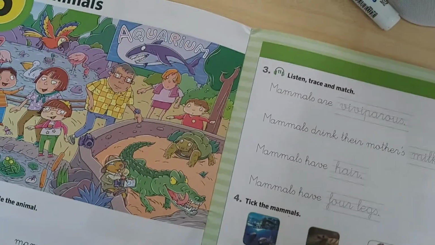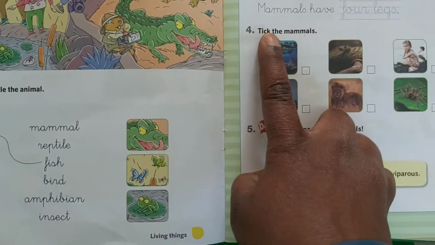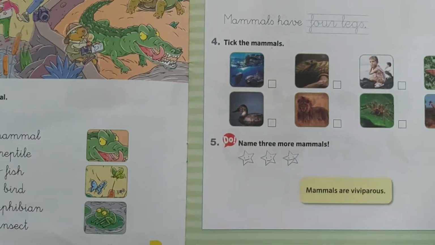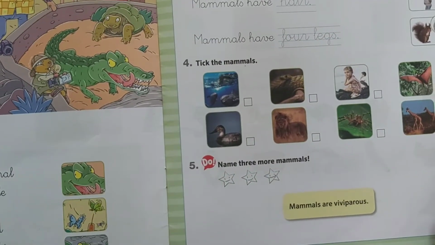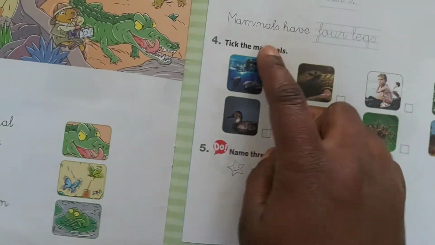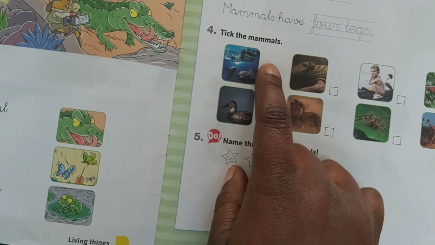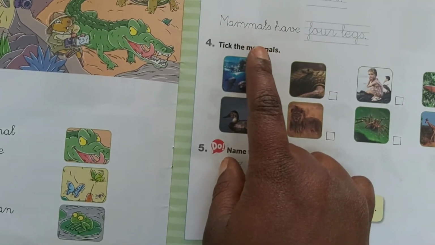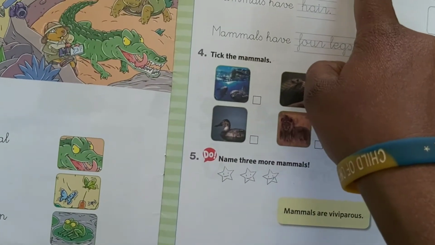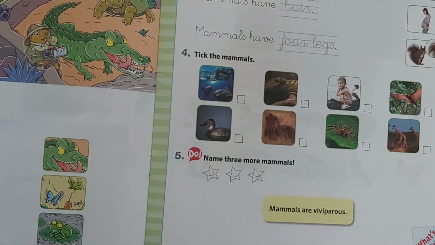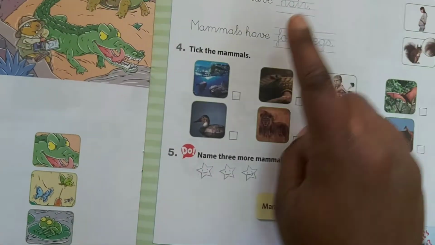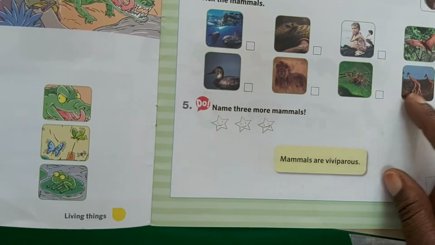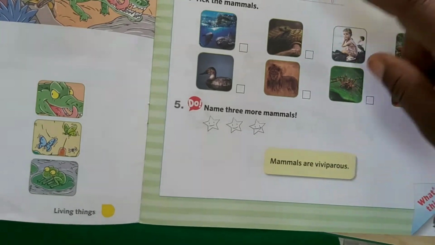Okay, guys, so here you're going to tick the mammals. Remember what a mammal is. A mammal reproduces through viviparous. They reproduce through their body. They give milk to their young ones. So you have to look here and find what are mammals.